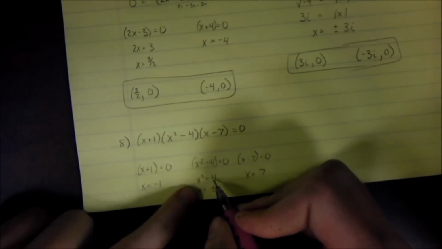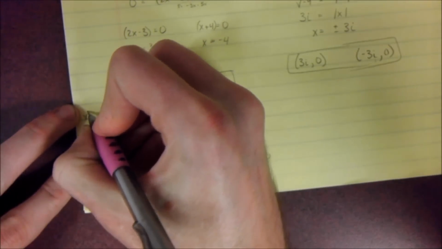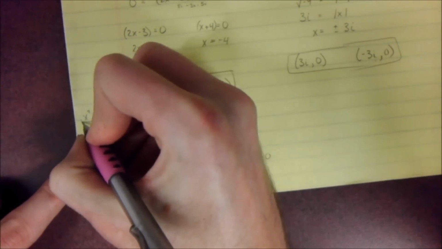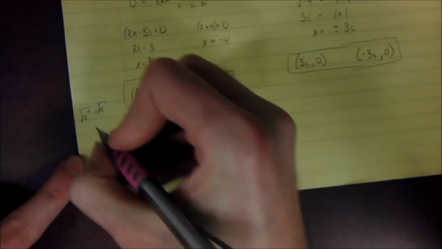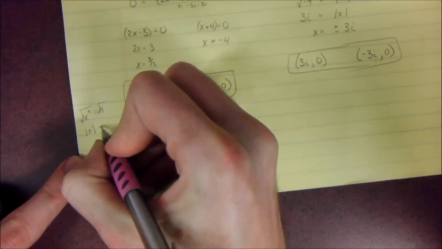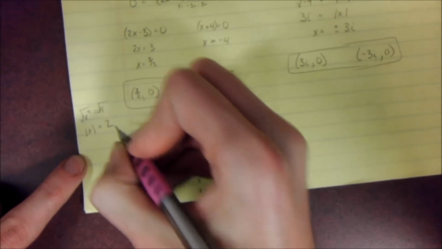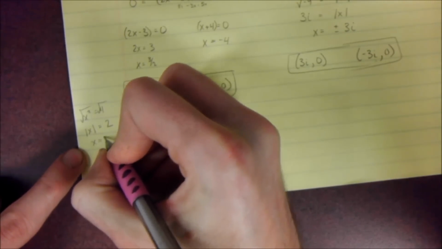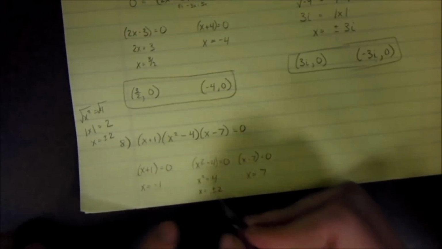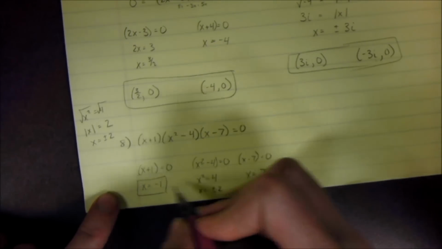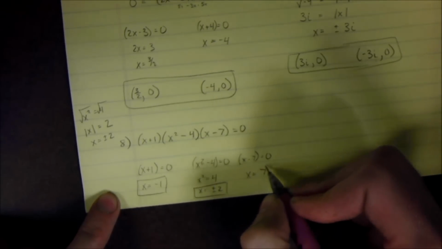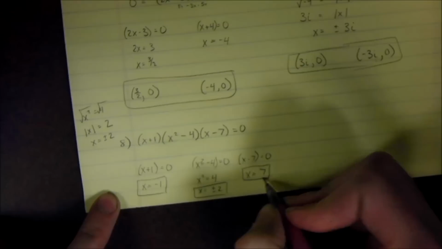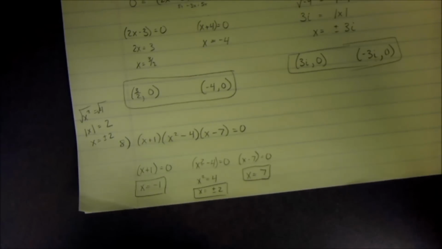The only thing that I'll elaborate on here is x squared equals 4. Again, when you take the square root of both sides, the square root of x squared is the absolute value of x, and the square root of 4 is 2. And it's the fact that we have absolute value here that makes you have two solutions. So your solutions would be x equals -1, x equals plus and minus 2, and x equals 7.